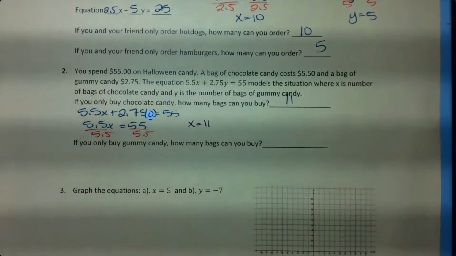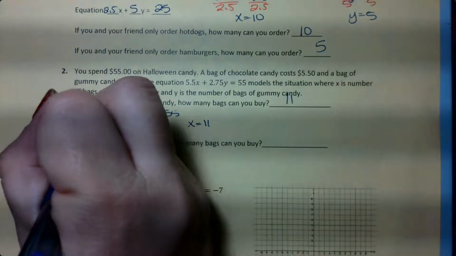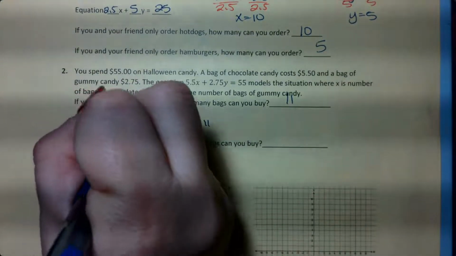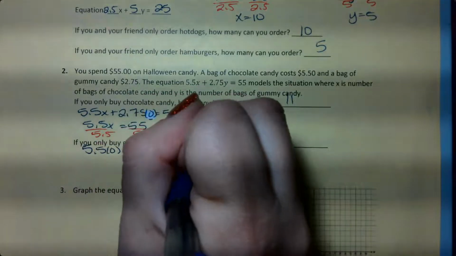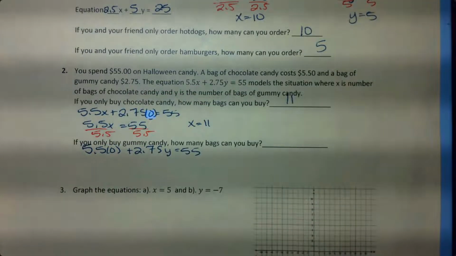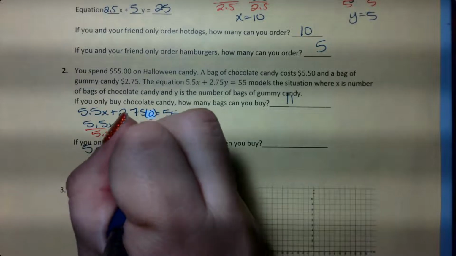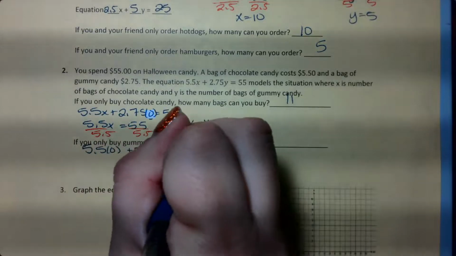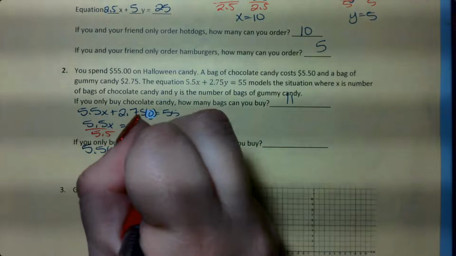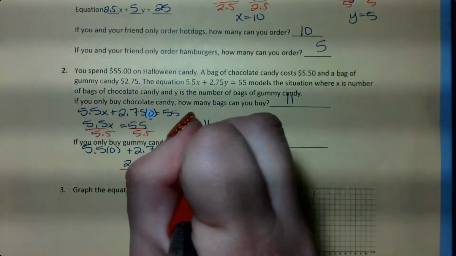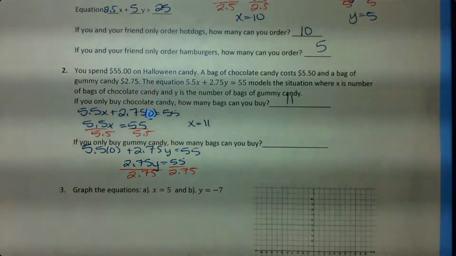The next part says if I buy only gummy candy, how many bags can I buy? So this means I'm not buying any chocolate. So I'm going to plug in 0 for x, which gives me 2.75y equals 55. I want to divide both sides by 2.75, which gives me 20.